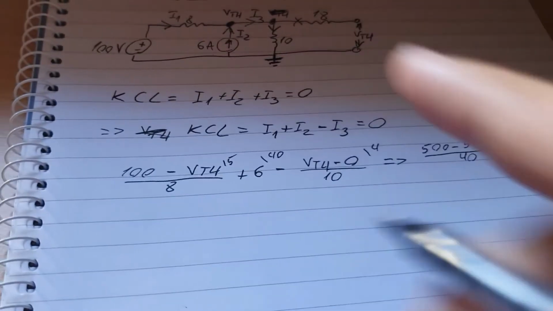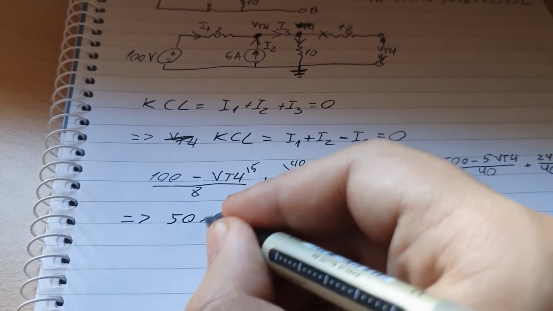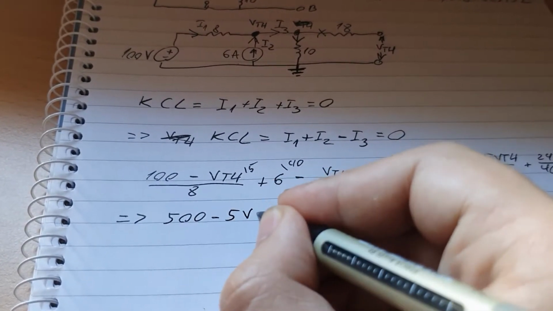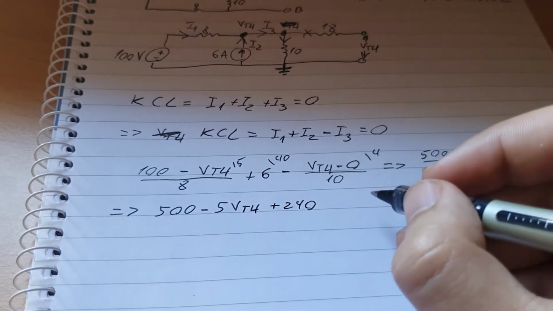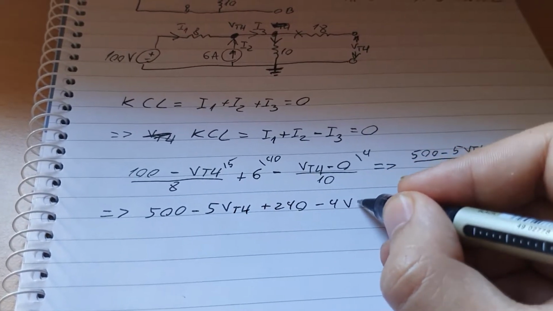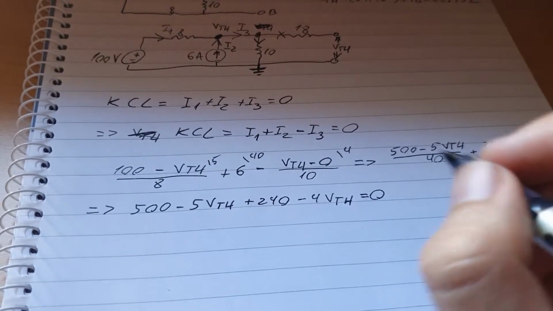All of them have the same factor, therefore it's 500 minus 5 VTH plus 240 minus 4 VTH, which all will be equal to 0.